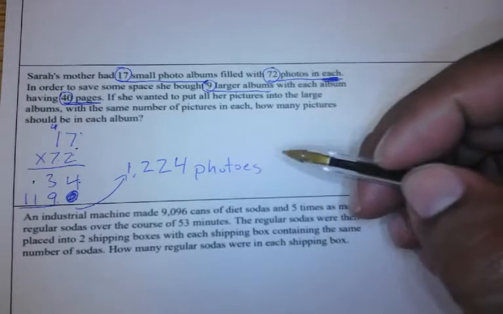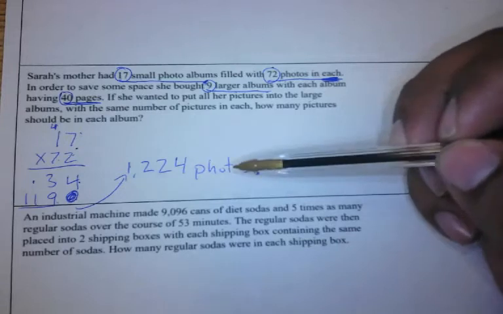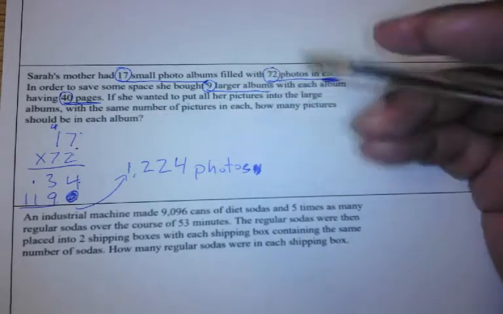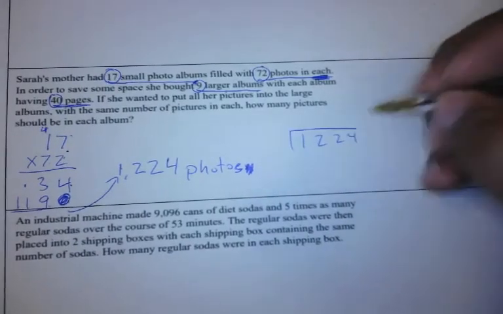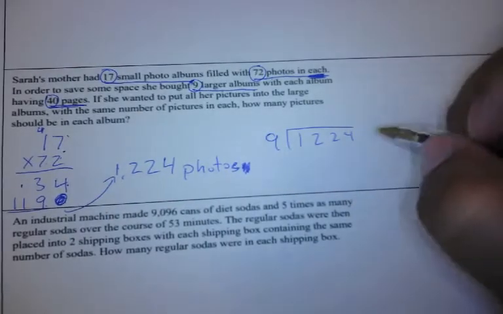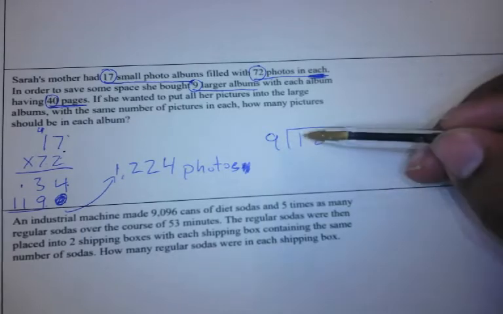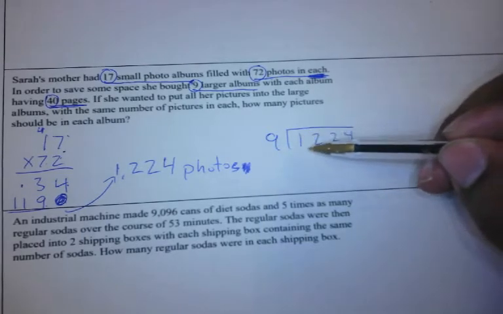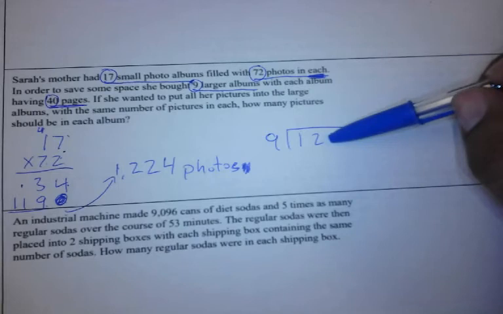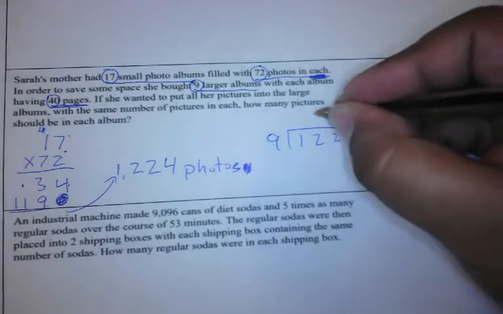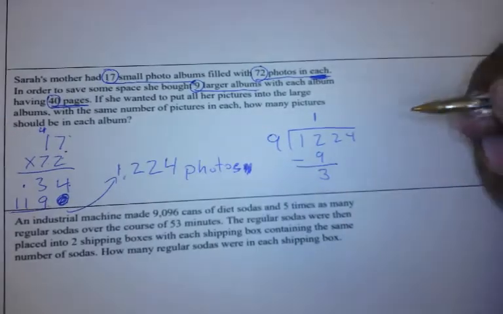Okay, so let's divide our 1,224 photos into those 9 albums. 1,224, and we're dividing it into 9 larger albums. So if I have a 1, can I make a group of 9 out of 1? No, that's not enough. That's too small of a number. So now we're going to do 12. So if I have 12, how many groups of 9 can I get in 12? Well, I can make 1 group of 9. So I take away 1 group of 9. I'm left with now 3 photos.